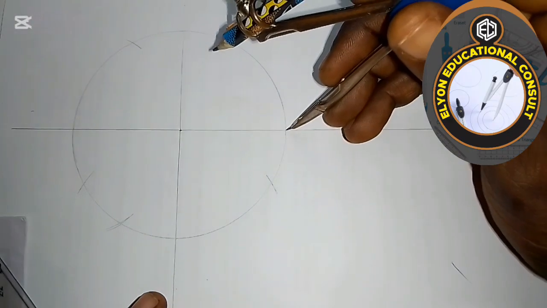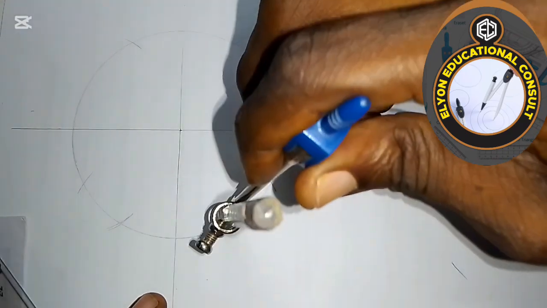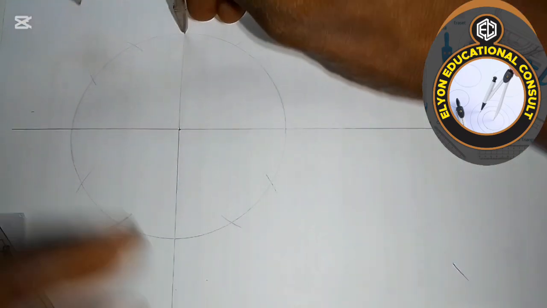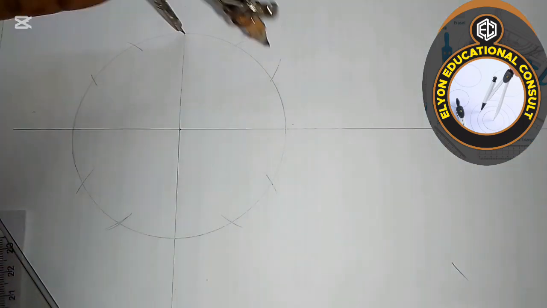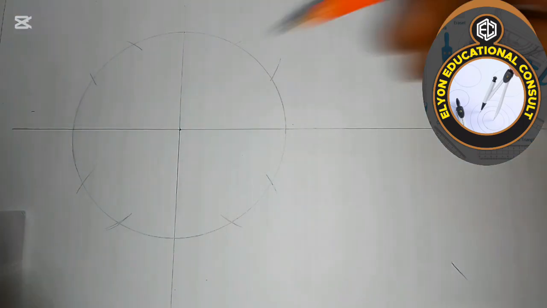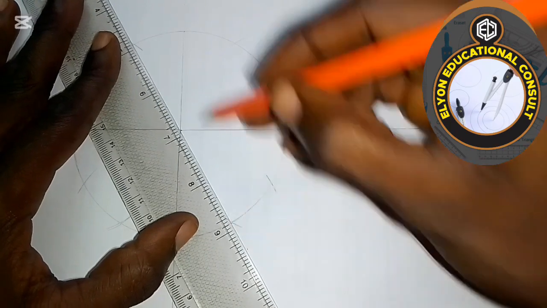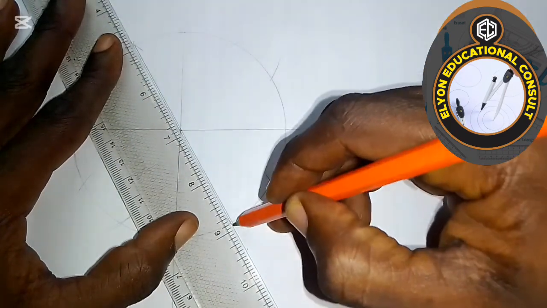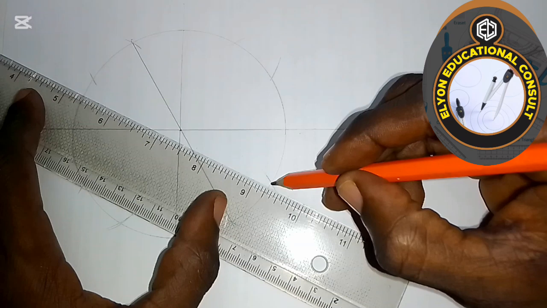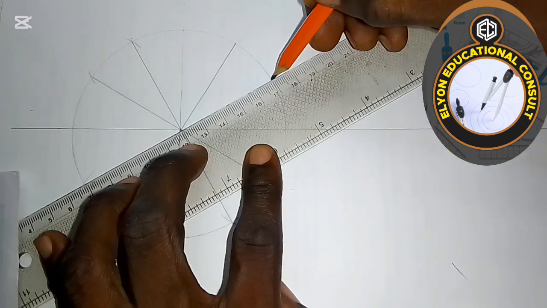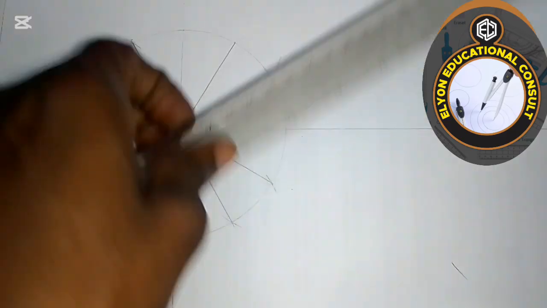Then finally, I'm going to join the points with the arc. You do that with thin line this way.